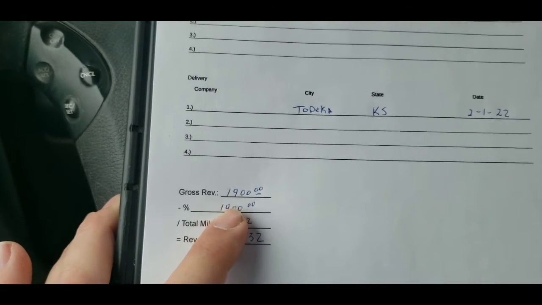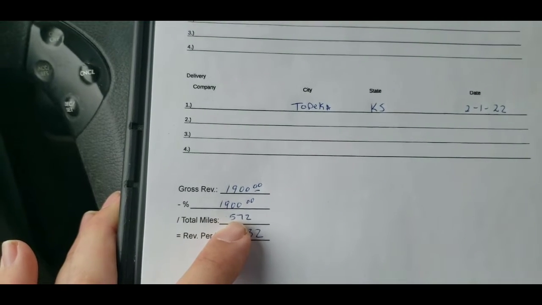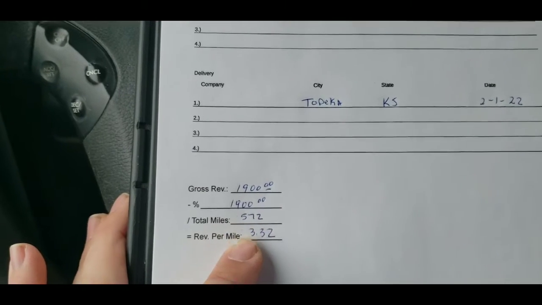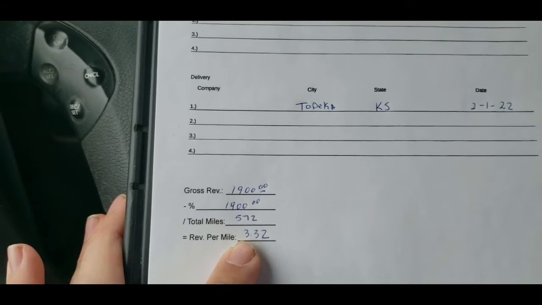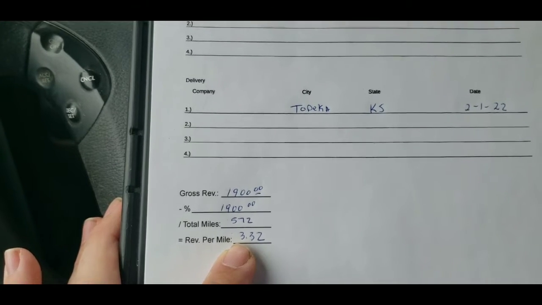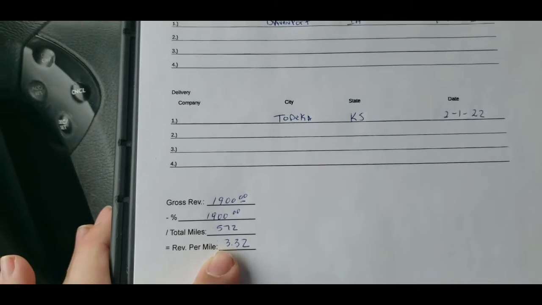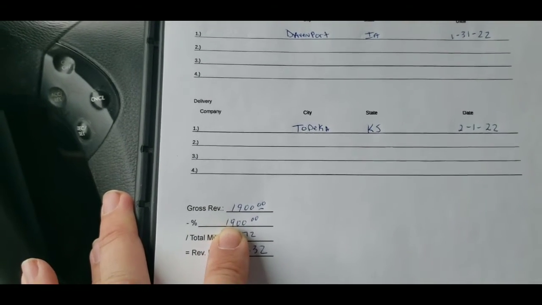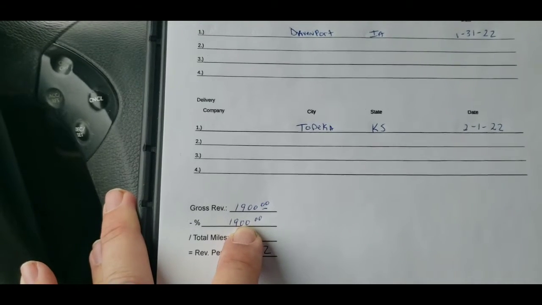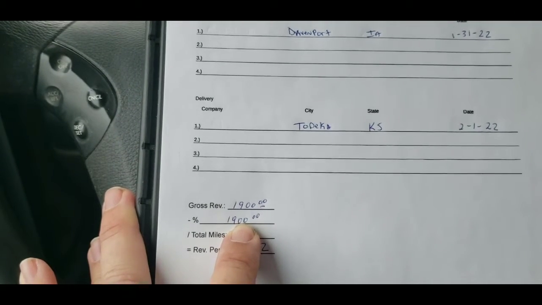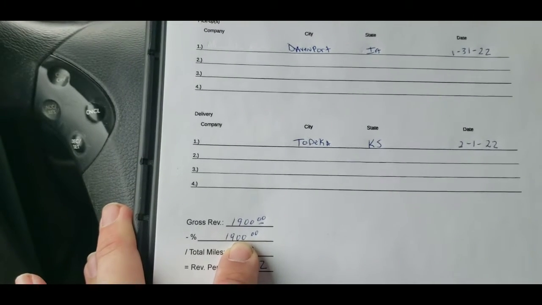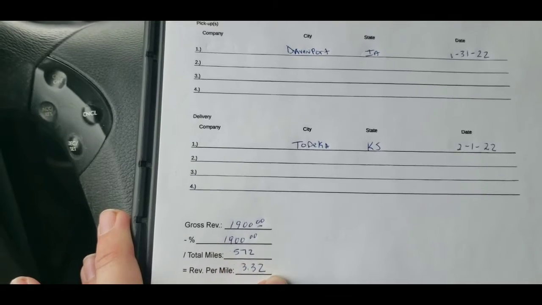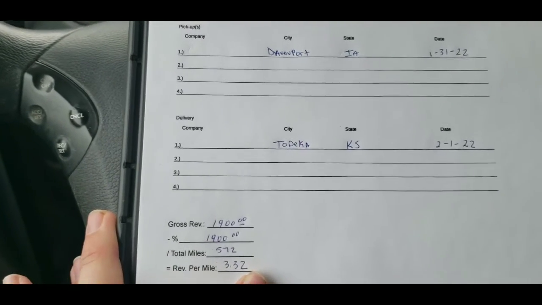So you take your 1,900 divided by the amount of miles you had, including your empty miles, and that gives you your true rate per mile. Now, obviously, if you change your percentage, like if you got 80% of that, that would be 380 less than 1,600 and something, so it'd be 2 something. But you see what I mean there.